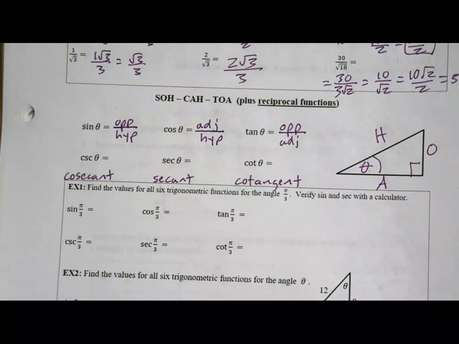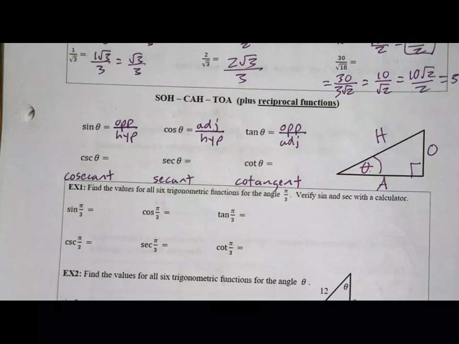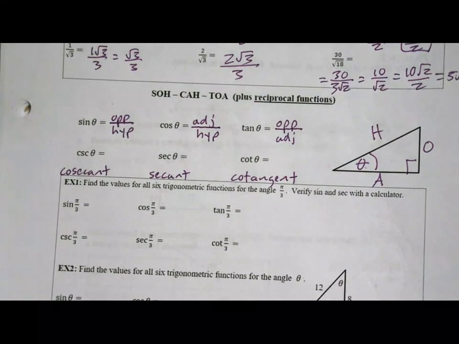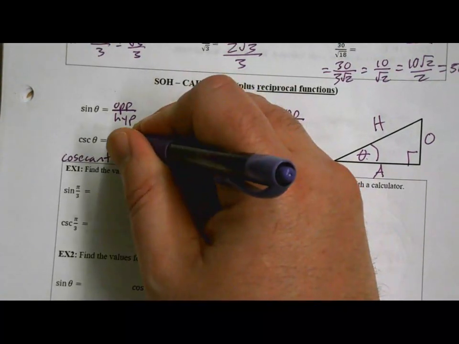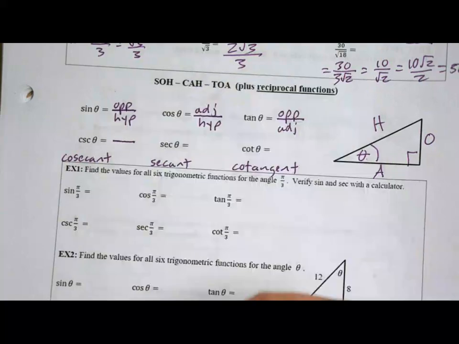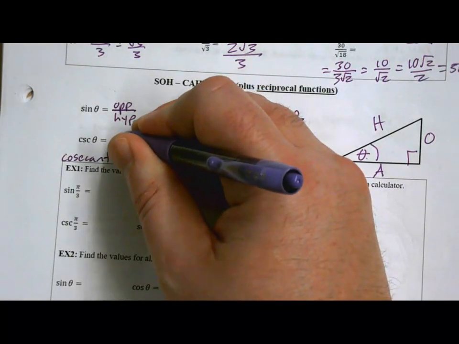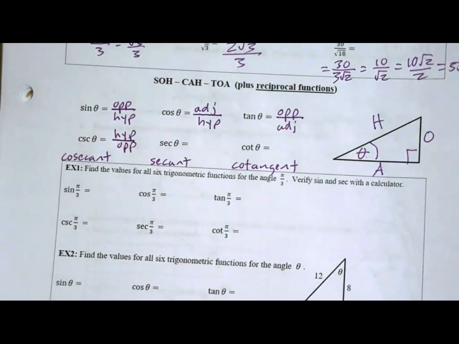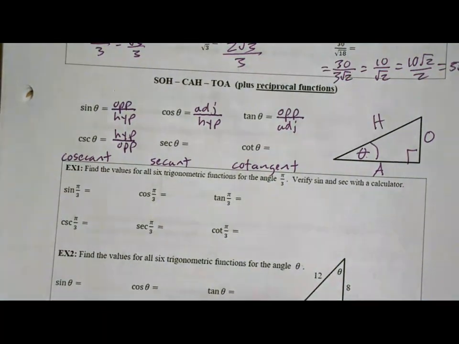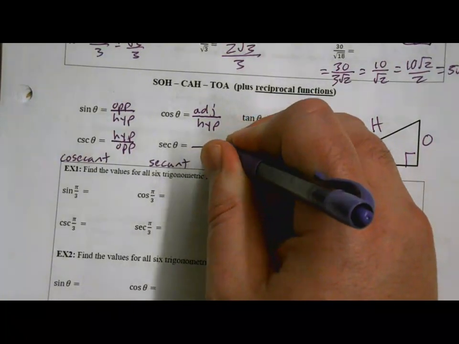These are often called the reciprocal trig functions because they are related to our main 3 trig functions, but they're reciprocals. So it turns out that cosecant is the reciprocal of sine. So cosecant is hypotenuse over opposite. Secant is the reciprocal of cosine.